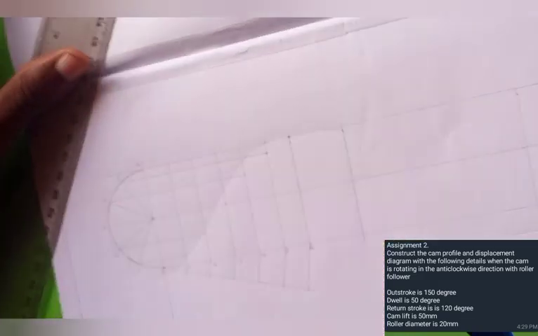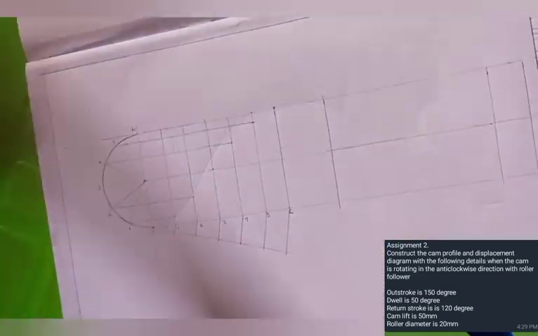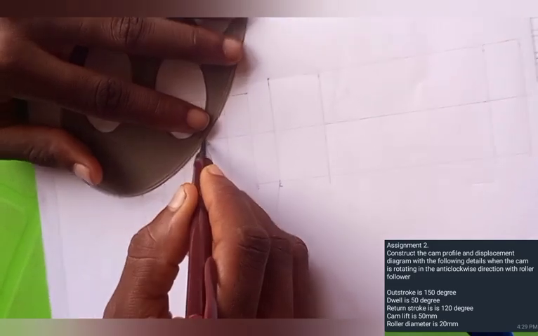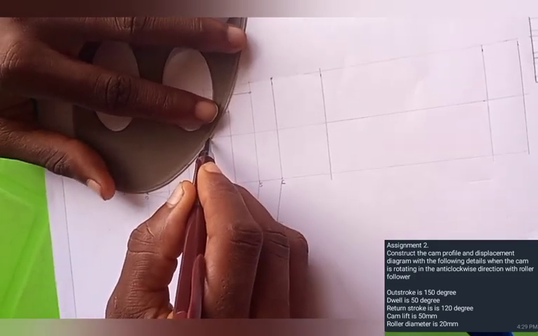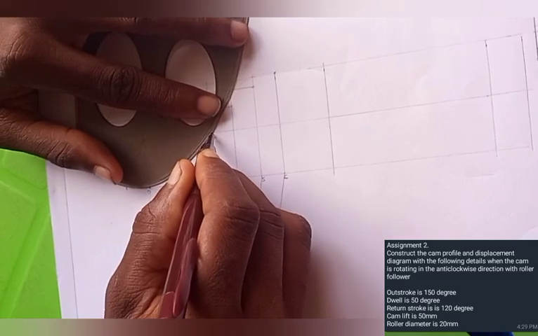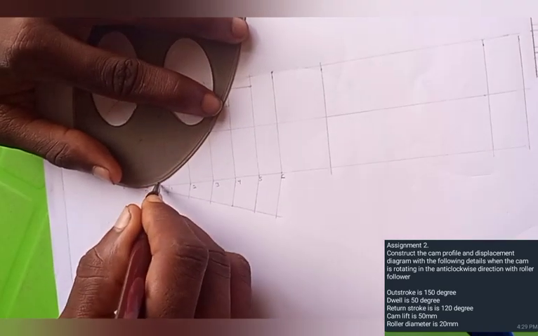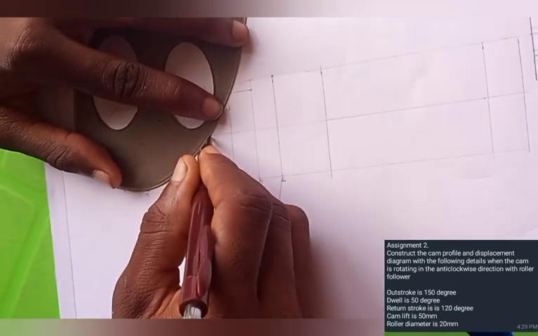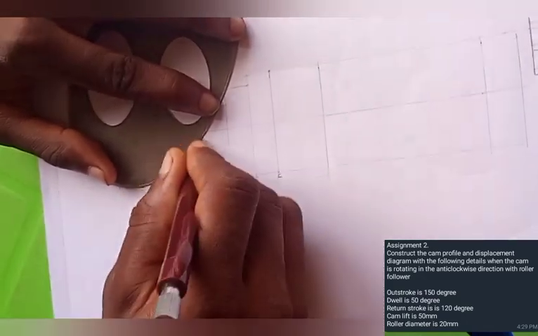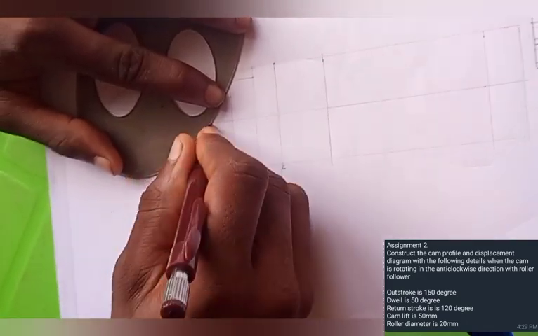you join them together. You use your French curve for this. This is very tricky. This is what we are trying to draw. Use a bold, thick line. For your construction lines, you make sure you use thin lines. And for this, what we're trying to construct, you make it bold. You use a thick line rather.